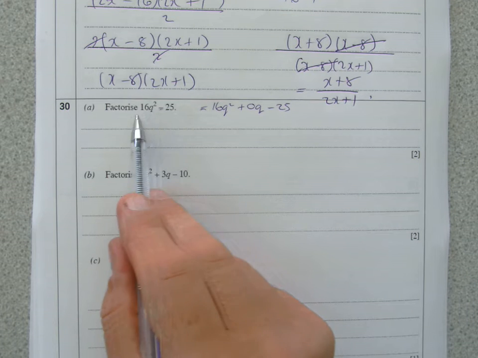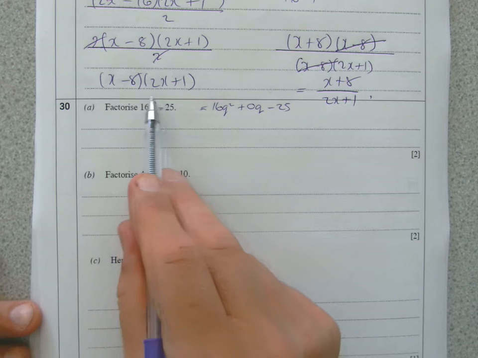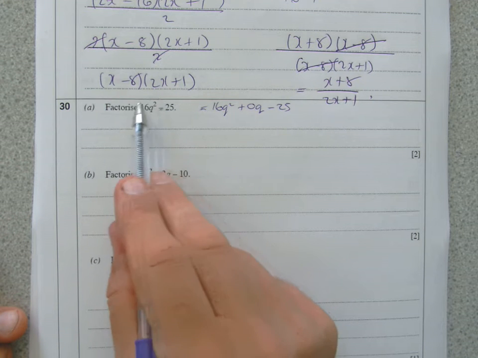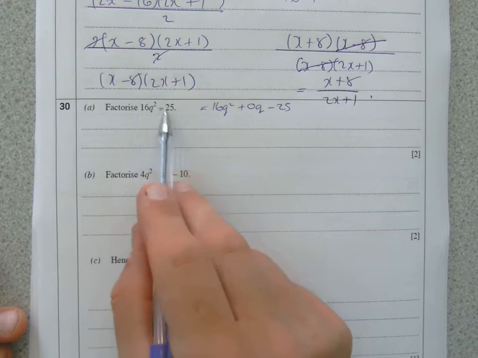Remember now, this is the difference of two squares. You've got to remember this. This is a square, isn't it? This is the square of something. Ask yourself, what are we squaring to get this? And what are we squaring to get this?